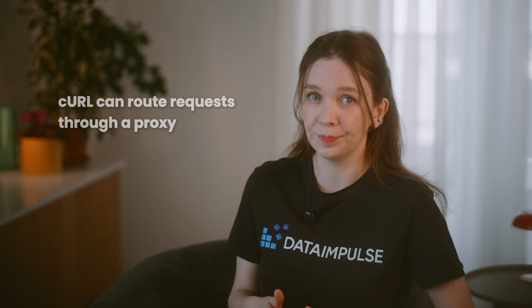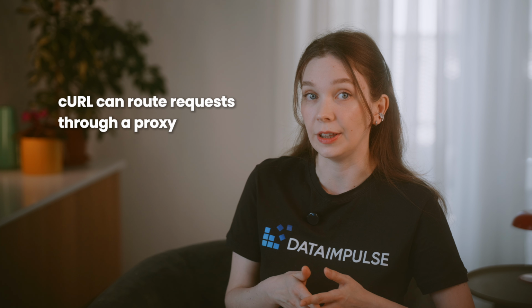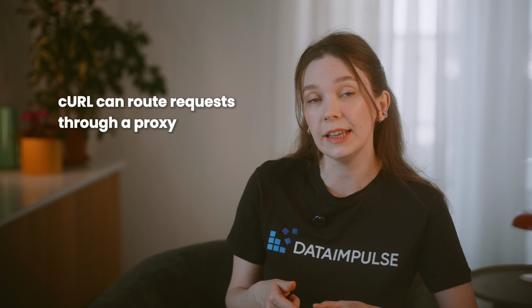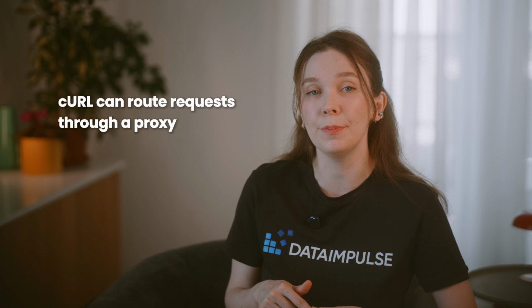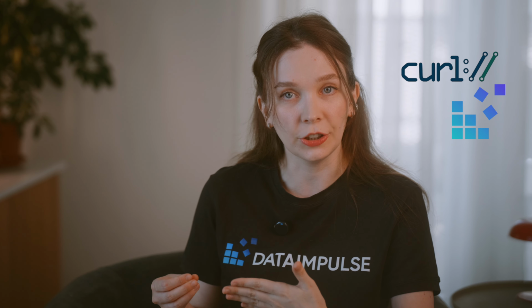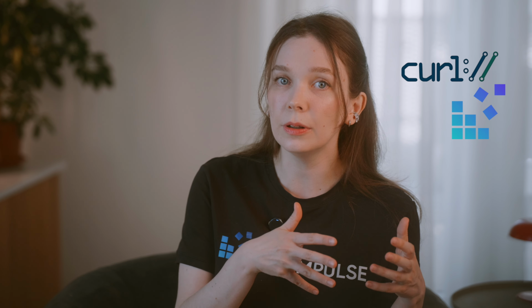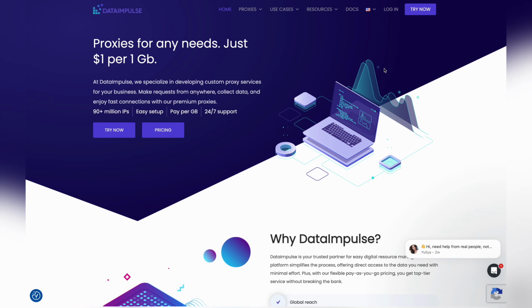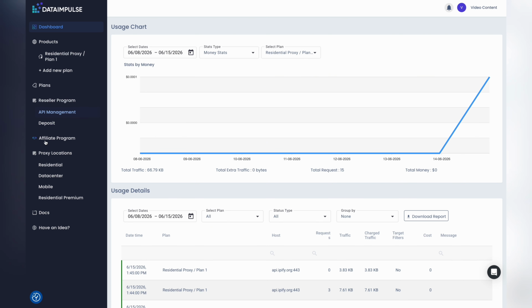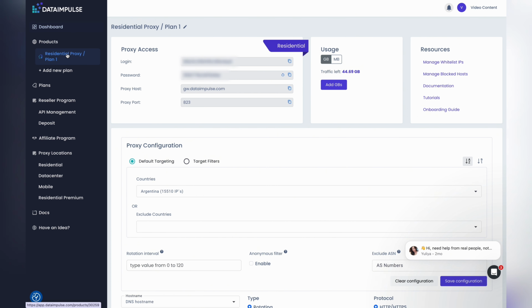Instead of connecting directly to the target, cURL can route requests through a proxy, giving users more privacy, traffic filtering, and IP protection. Cases like web scraping, location flexibility, API testing, or geo-targeting require a combination of cURL and a reputable proxy provider. Go to your DataImpulse dashboard and set your proxy credentials, such as a password, login, host, and port.